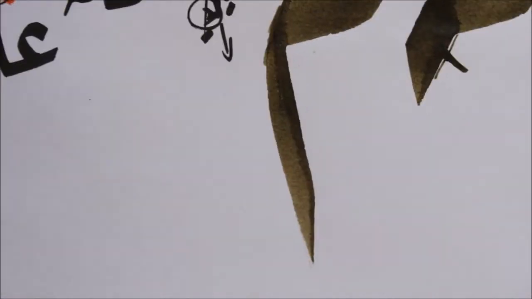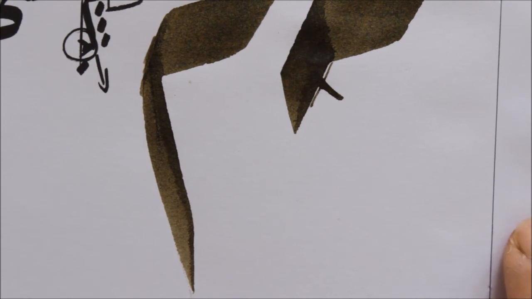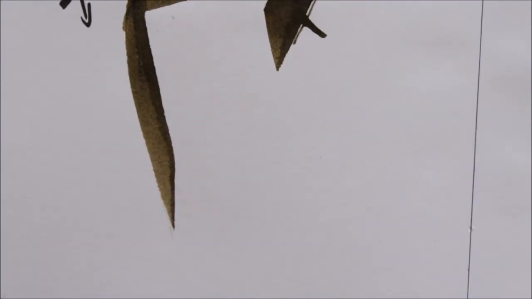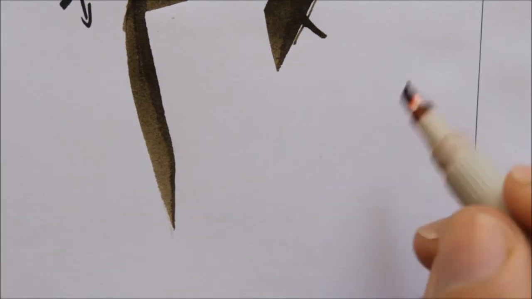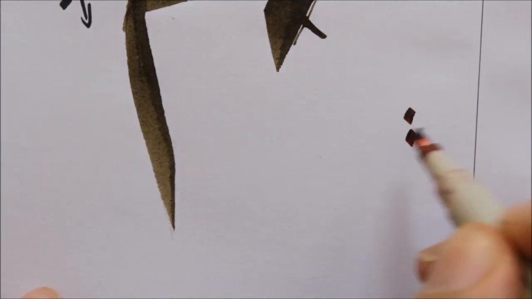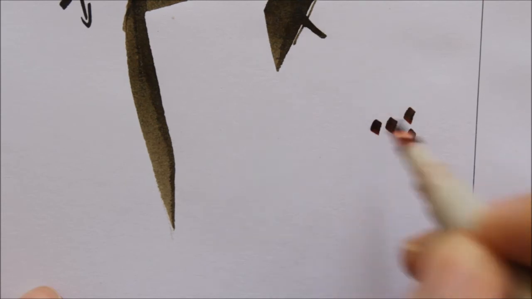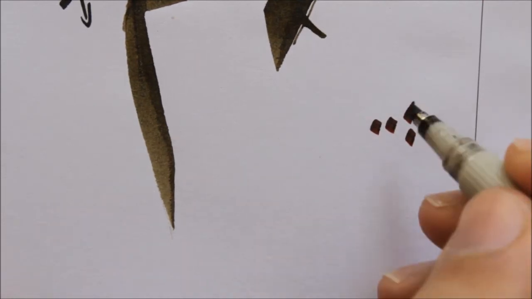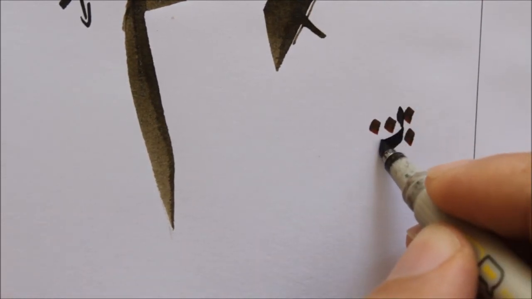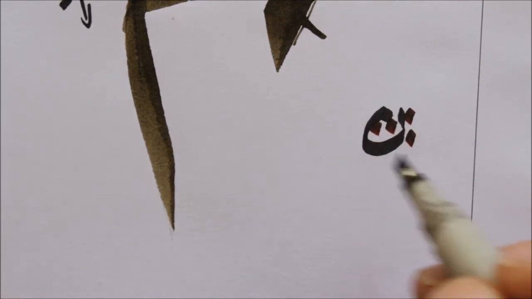Let's now talk about the Noon. Noon has several shapes. When it comes by itself, we saw that it's basically 1, 1, and we've got 2 in the middle. So 1, 1, and this is how the Noon looks by itself.